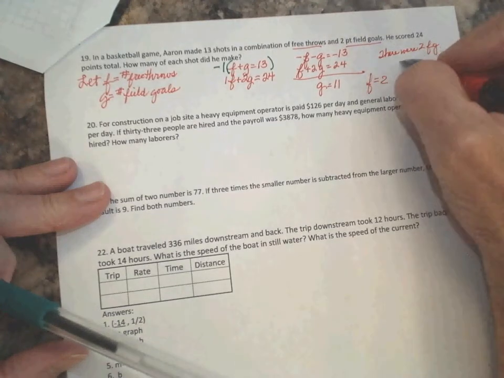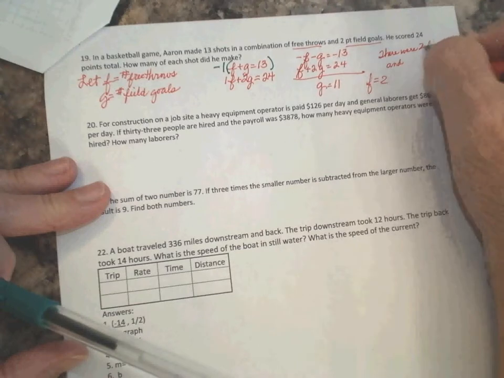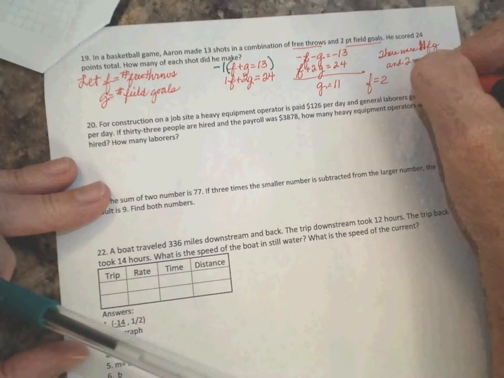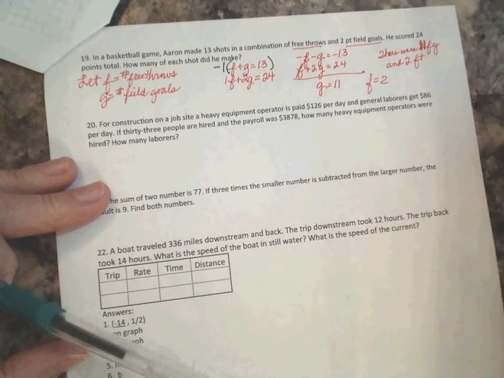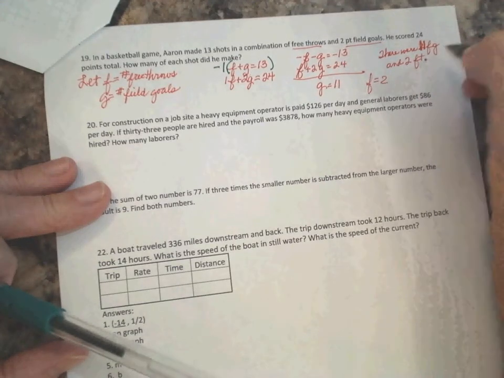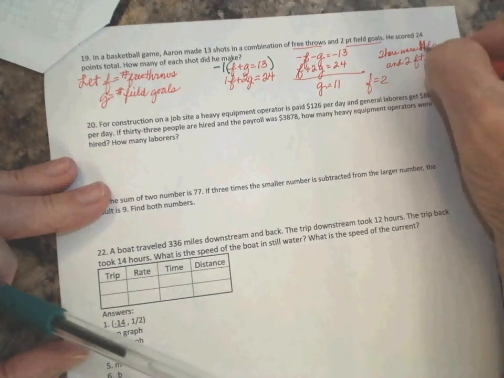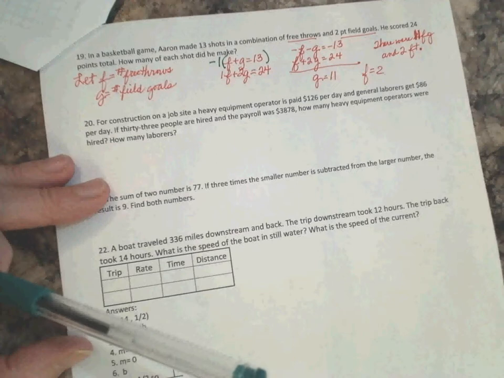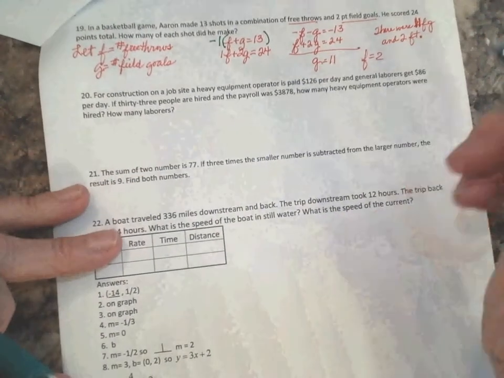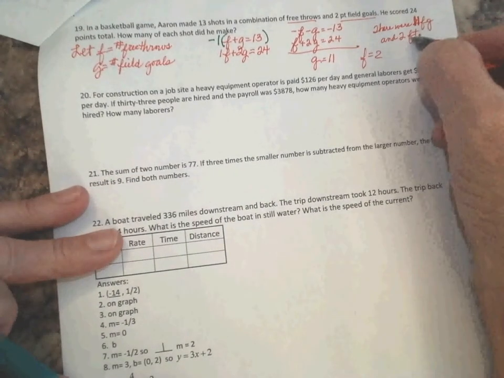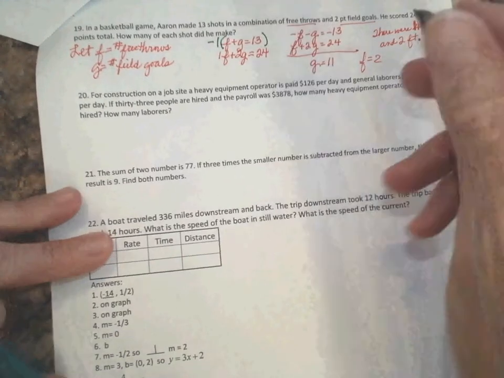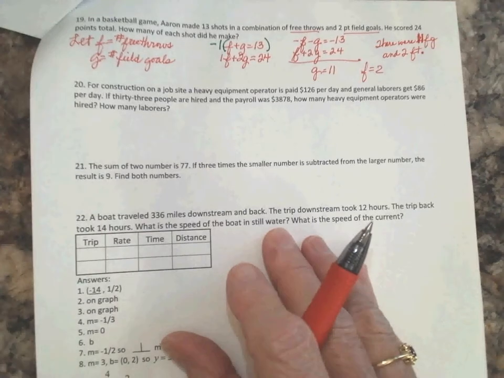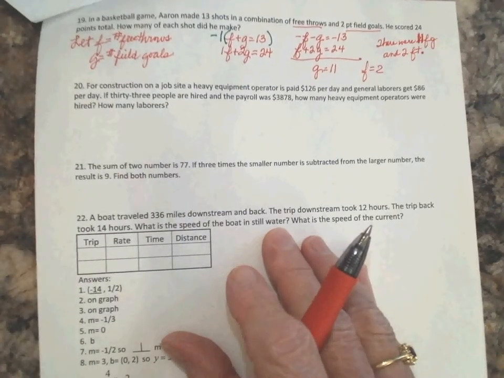Then I'm going to ask you to write a little sentence. There were 11 field goals, and you can put FG, and 2 free throws, and you can call them FTs because that's what they are in basketball terms. Okay? A little short sentence that states what it is. You don't have to write a dissertation, but you do need to tell me what they stand for, and I need to know that those are field goals and free throws.